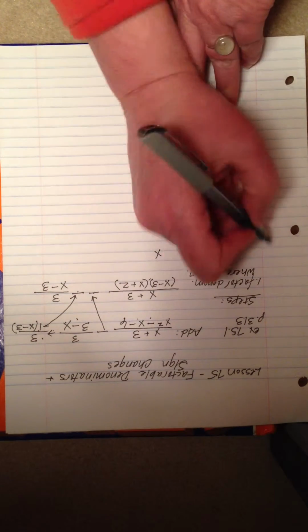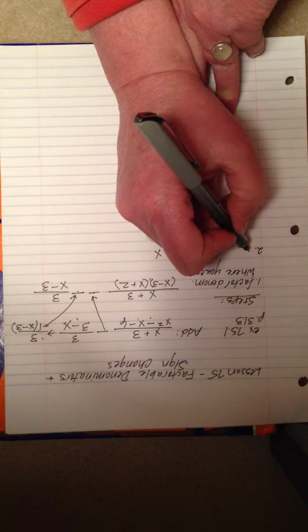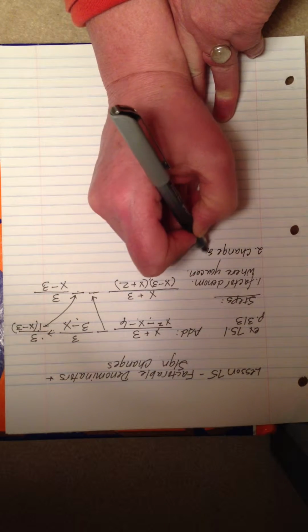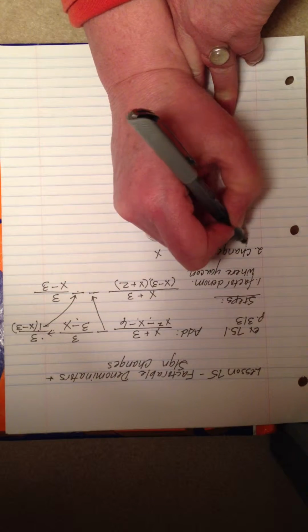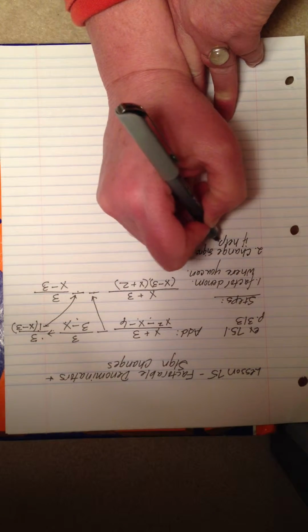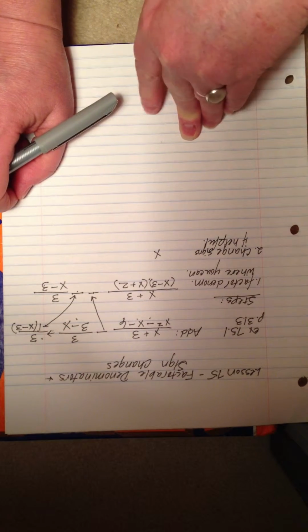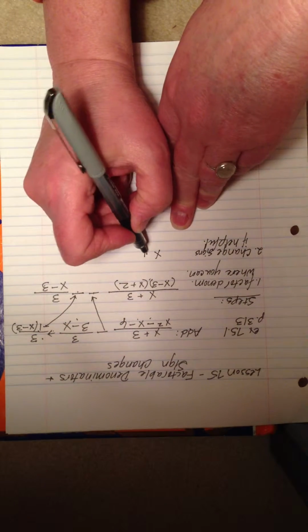Let's rewrite it. Let's see. 2, change signs, if that's helpful. And John's going to set us up in this lesson, of course, so that it will be helpful. So now I'm going to rewrite so I can look at what I've got.